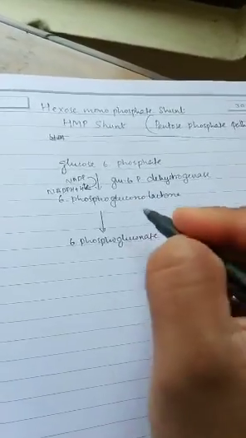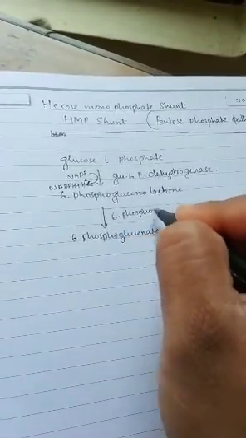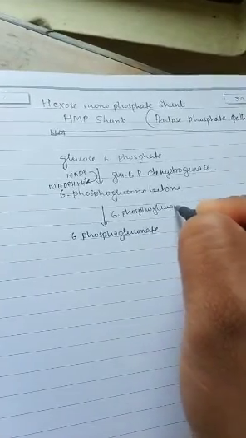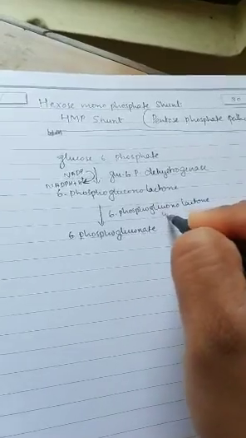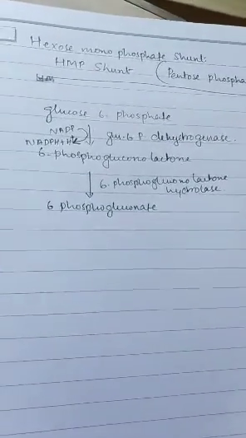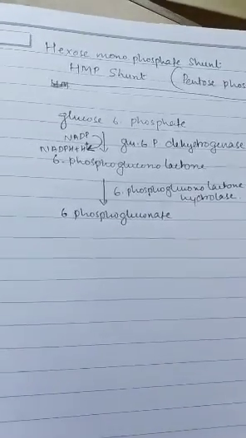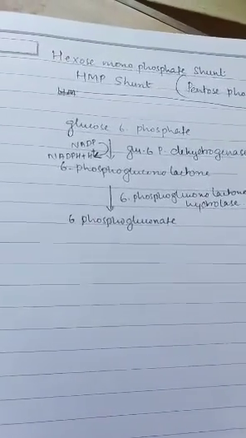by the enzyme 6-phosphogluconolactone hydrolase. 6-phosphogluconolactone hydrolase converts 6-phosphogluconolactone to 6-phosphogluconate.